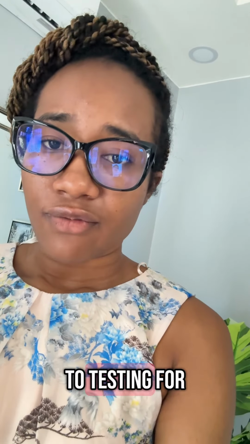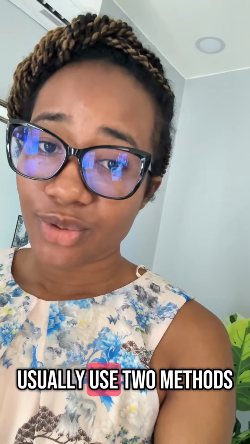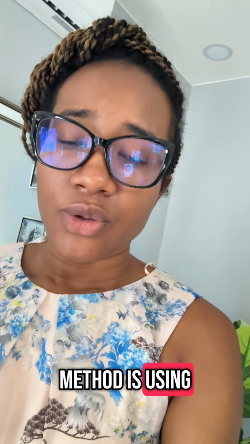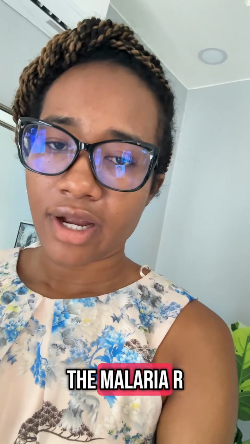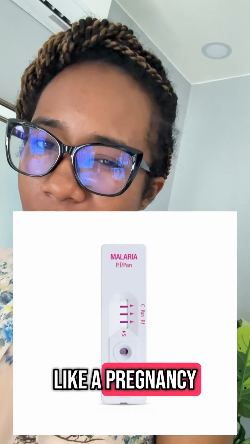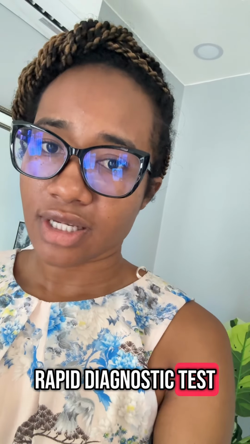When it comes to testing for malaria, we usually use 2 methods. So the first method is using a malaria rapid diagnostic test, the malaria RDT, which usually looks like a pregnancy test. Yeah, that's the rapid diagnostic test.